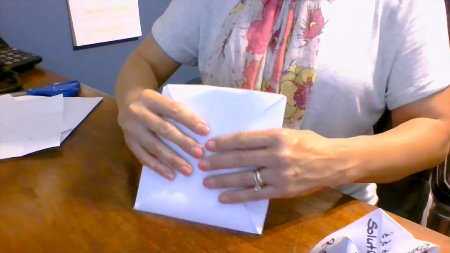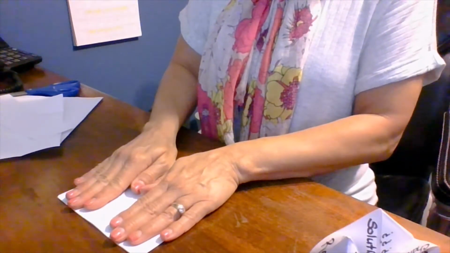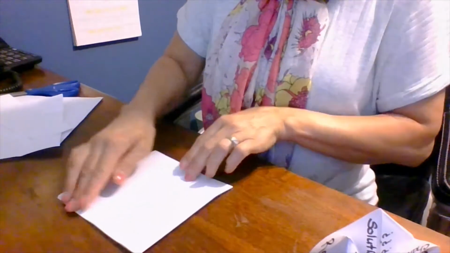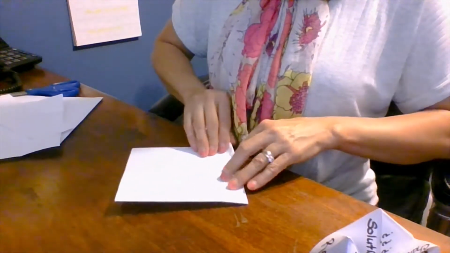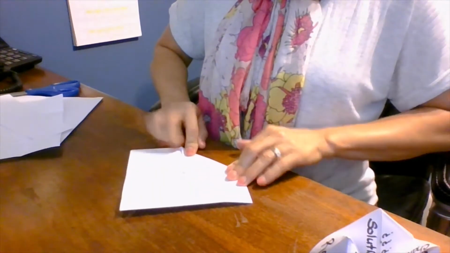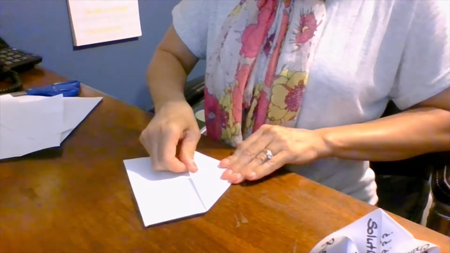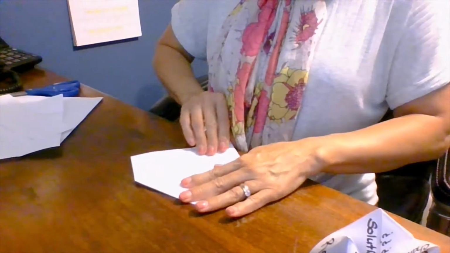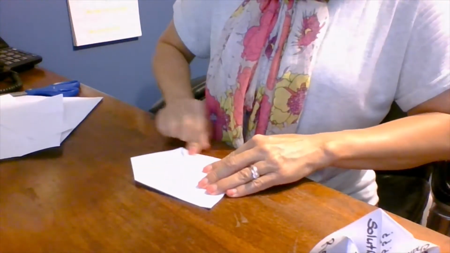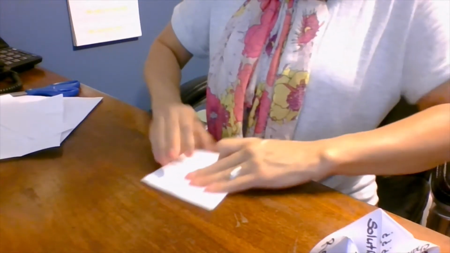I'm going to pick it up and I'm going to turn it face down. Now, guess what? I'm going to do the same thing again. Start with a corner, go right up to the center and crease. Turn it, go right up to the center and crease it. I'm going to do this all the way around, each time taking that little corner tip right up into the center.